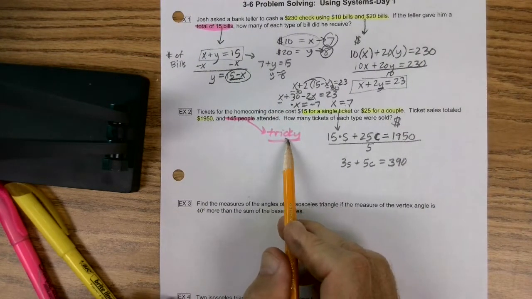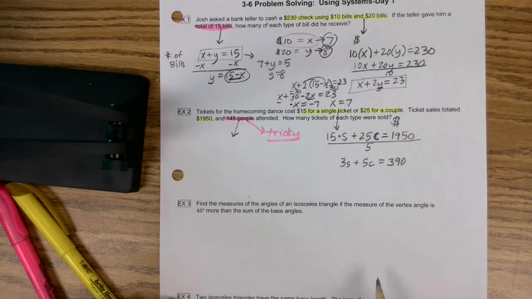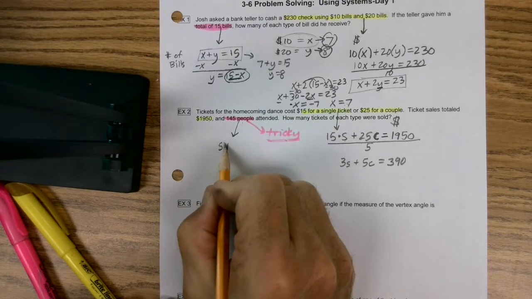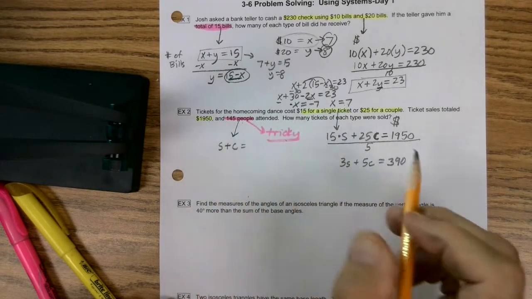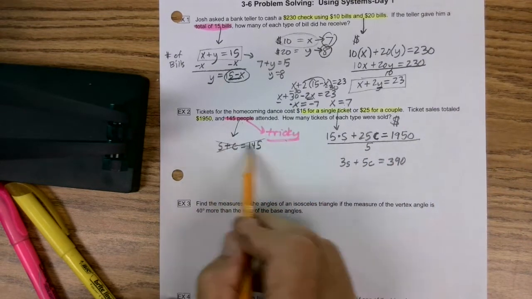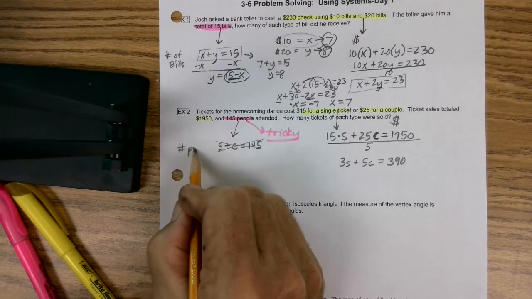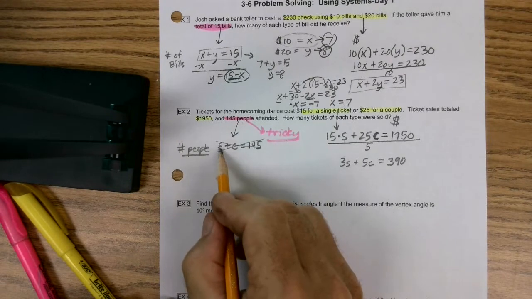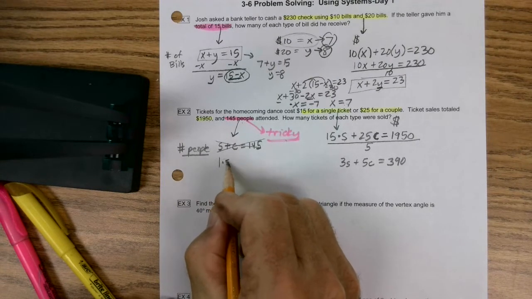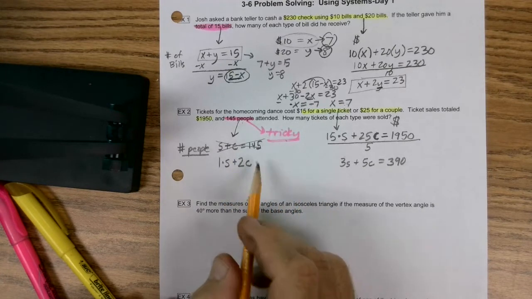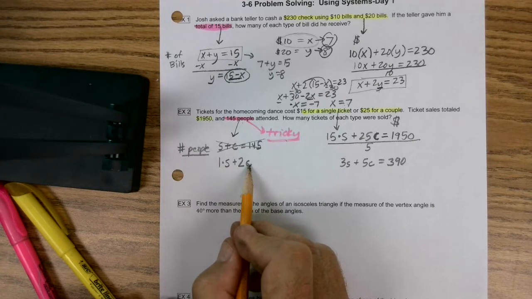Here comes the tricky one. This is people. So if I went like this, if I went singles ticket plus couples ticket equals 145 people, I just made a mistake because this is talking about the number of people. So you have to think your way through this. For every singles ticket, it's one person. But for every couples ticket, it's 2. See, C represents a ticket, but it represents 2 people if it's a couple's ticket.